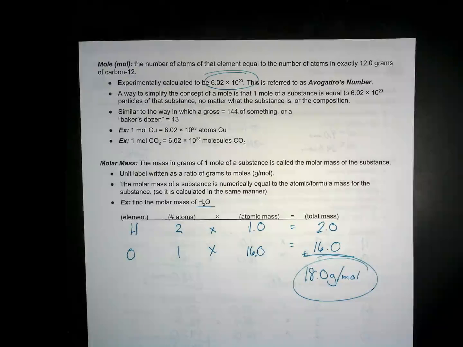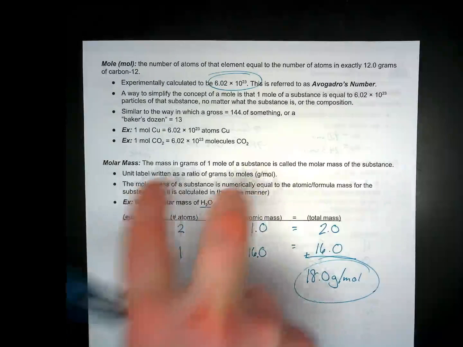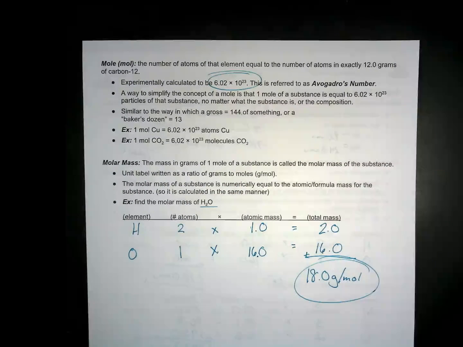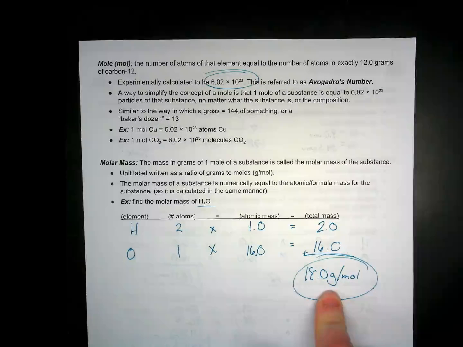So again, this is setting up the foundation of what we're going to be doing later. Mostly the practice that you'll be doing is more or less finding both the molar mass and also the atomic mass in the next couple of worksheets and the next couple of activities. So just keep that in mind.